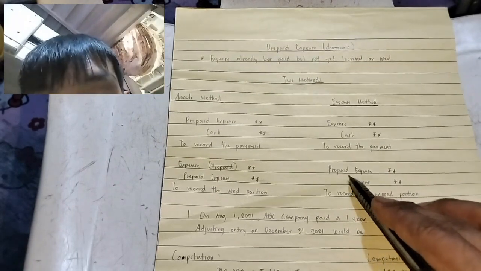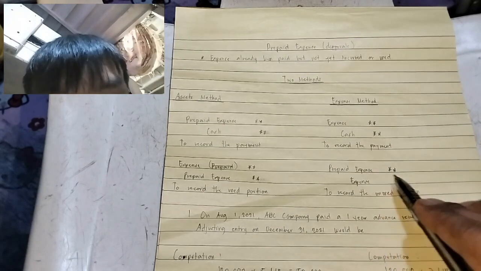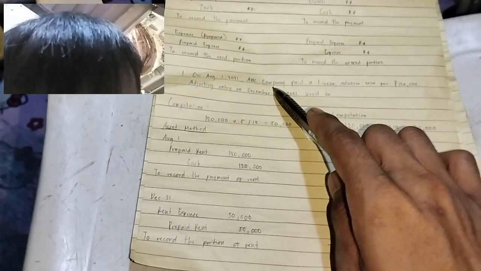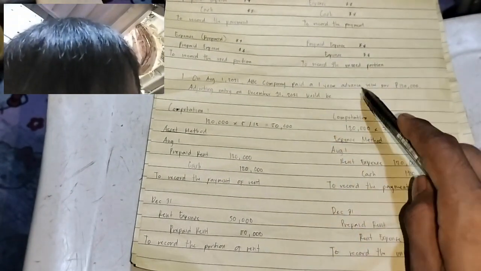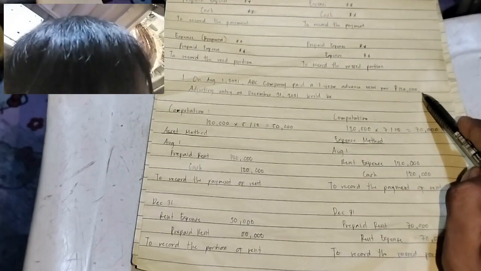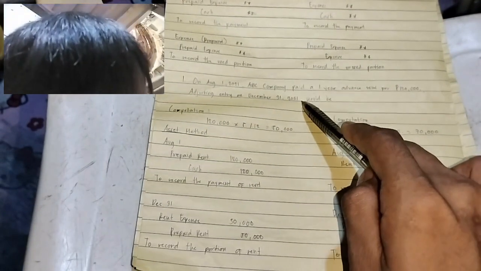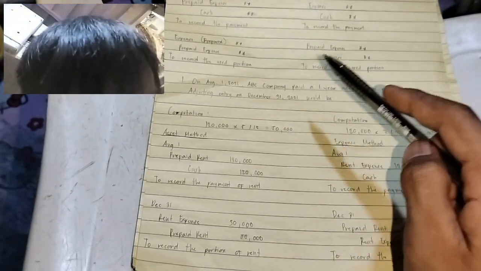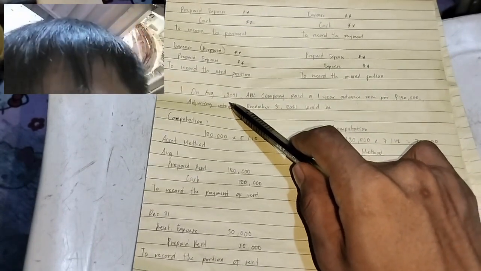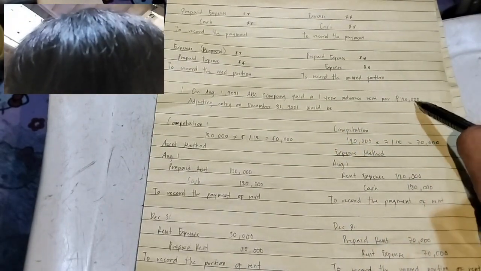And your adjusting entry is debit prepaid expense and credit expense. On August 1, 2021, ABC Company paid a 1-year advance rent for 120,000. Adjusting entry on December 31, 2021 would be, said that August 1, the company paid a 1-year advance rent for 120,000.